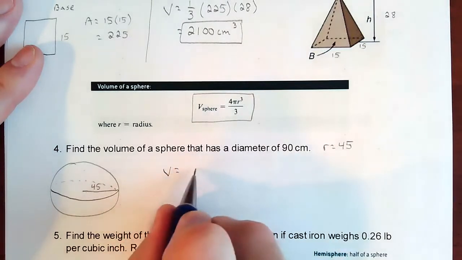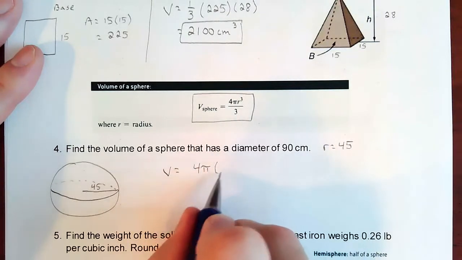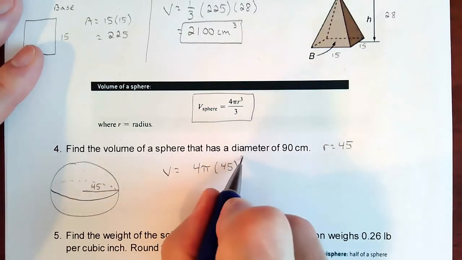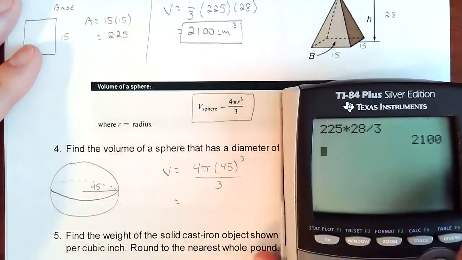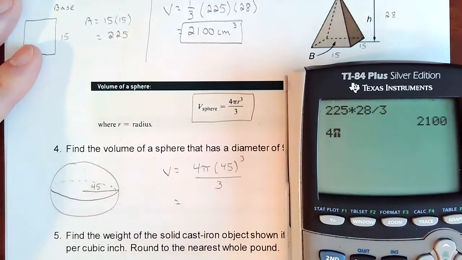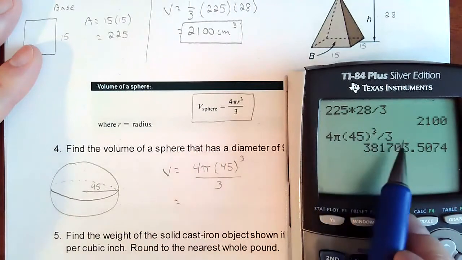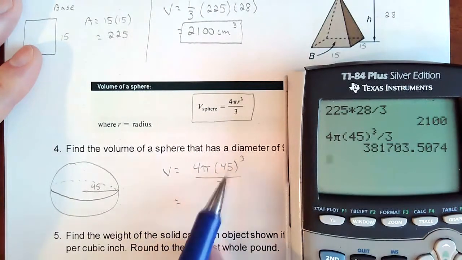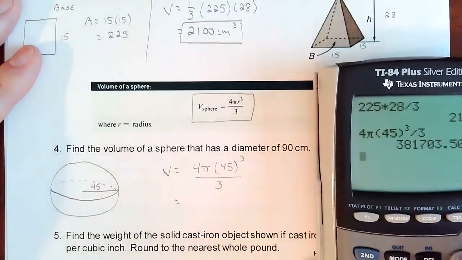So our volume formula is just that. We are plugging it right into the formula. So 4 times pi times radius cubed divided by 3. We'll plug that into the calculator. So 4 pi times 45 raised to the 3rd. Okay, and then we're going to divide that by 3. The reason that I don't have to put parentheses or anything is the calculator's doing order of operations. So it's essentially already doing everything on top just because of the order. And then it's going to take that answer and divide it by 3.